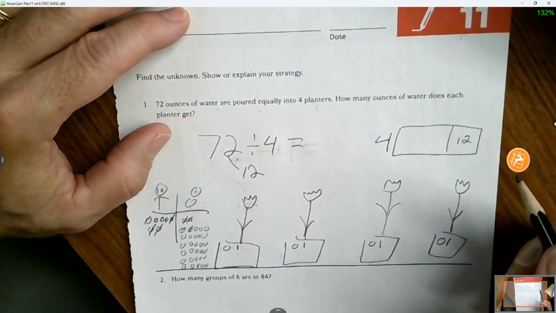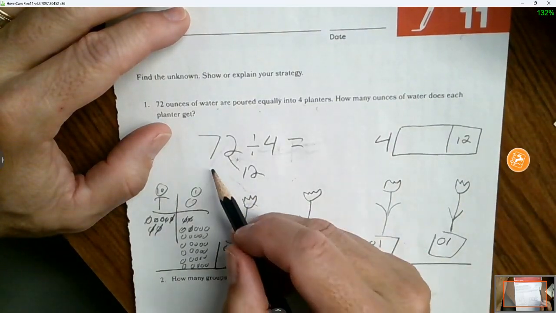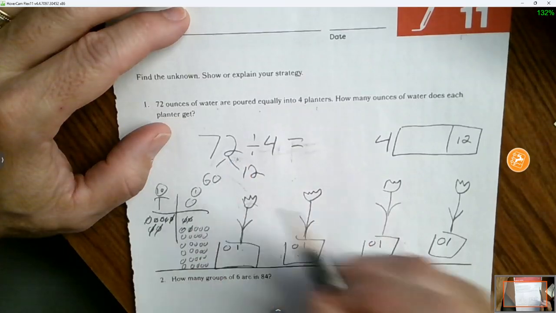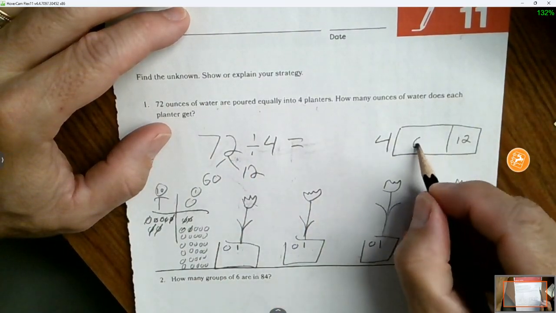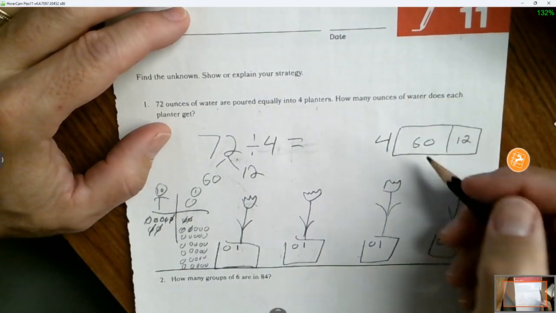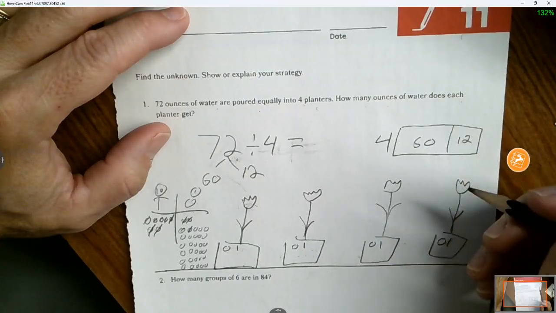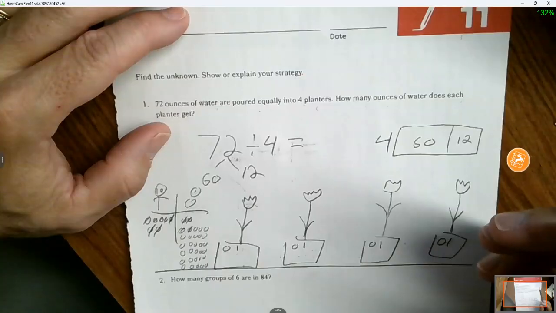12. All right. Now, if we took 12 out, that means 72 minus 12 gives us 60. So we have 60 here. That's not the easiest. I don't know a number that goes in there nice and easy. Well, let's look at that to find our problem.